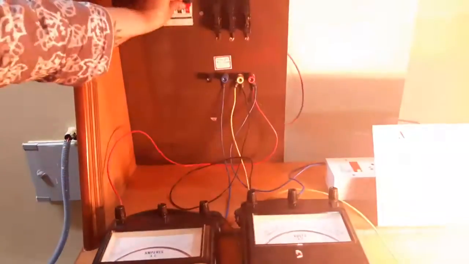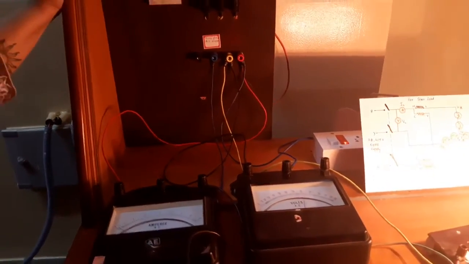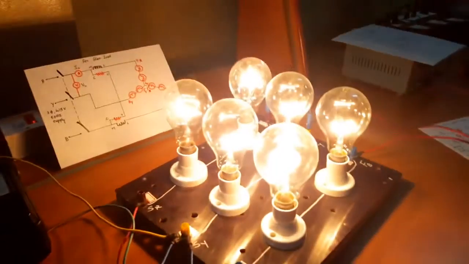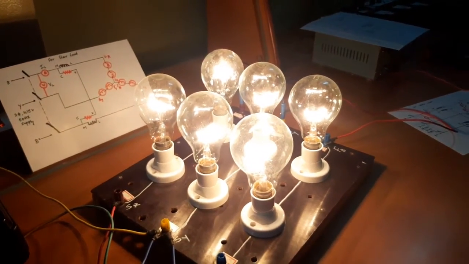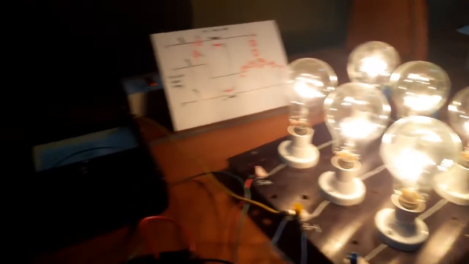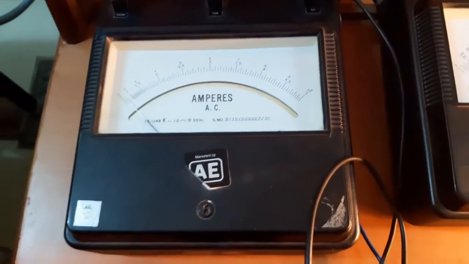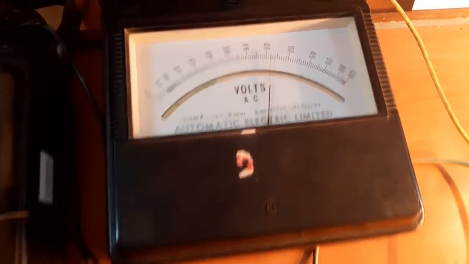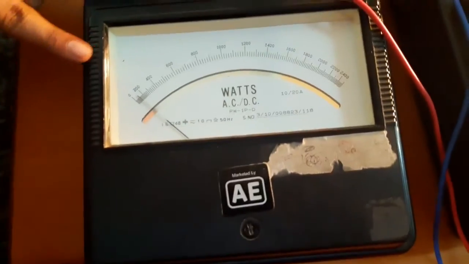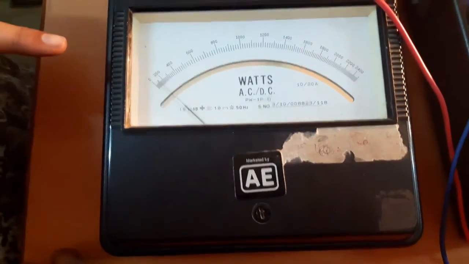So switching on the supply, we get the readings. We can see the star connected load glowing so beautifully, and also the corresponding readings in the meters are displayed. The ammeter is reading 0.5 amps. The voltmeter is reading 408 volts. The wattmeter 1 on the display is reading 90 watts.